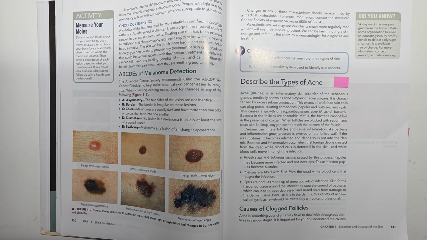Redness and inflammation occur when the foreign debris created from dead white blood cells is detected in the skin, and white blood cells move in to fight the infection. Papules are red, inflamed lesions caused by this process. Papules may become more infected and pus develops. These infected papules become pustules. Pustules are filled with fluid from the dead white blood cells that fought the infection.